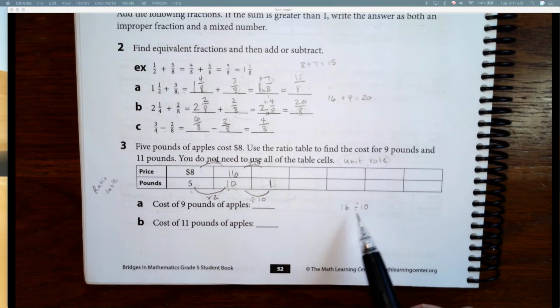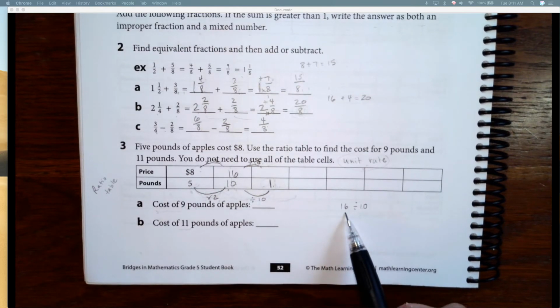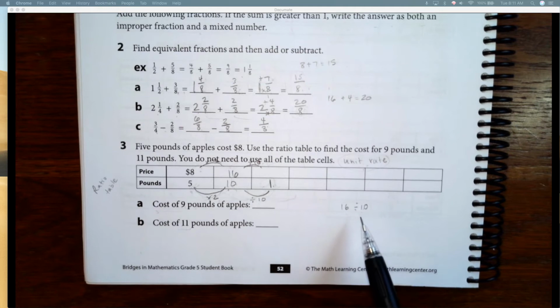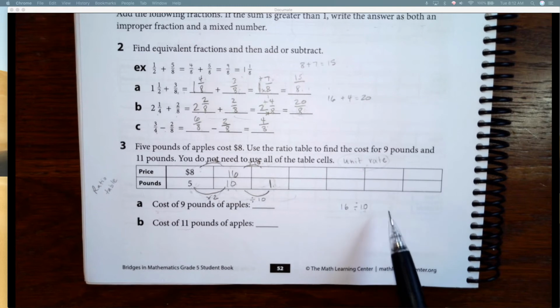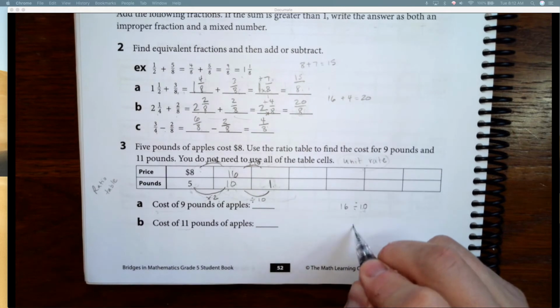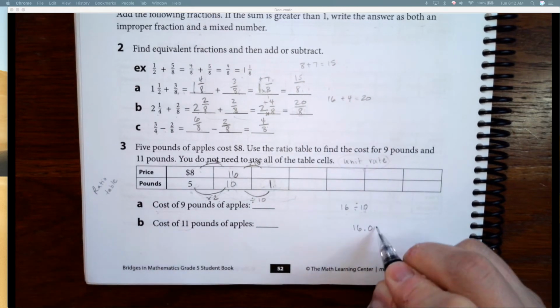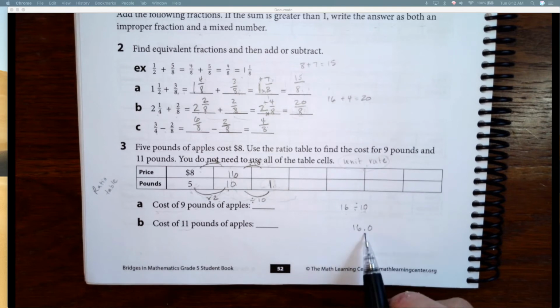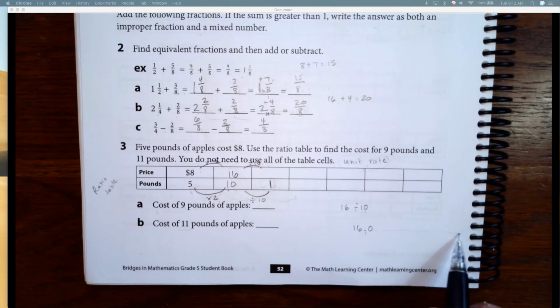I notice that 10 is not divisible into 16. We can't do that evenly. So there is going to be a decimal, isn't there? Whenever you divide a number by 10 or 100 or 1,000, I'm going to show you a quick trick. What you do is, if I look at 16, there's always a little decimal at the end of a whole number. There's an invisible decimal at the end of every single number. At the end of every single whole number, there is an invisible decimal, and you can put zeros at the end of those numbers, as many as you want.